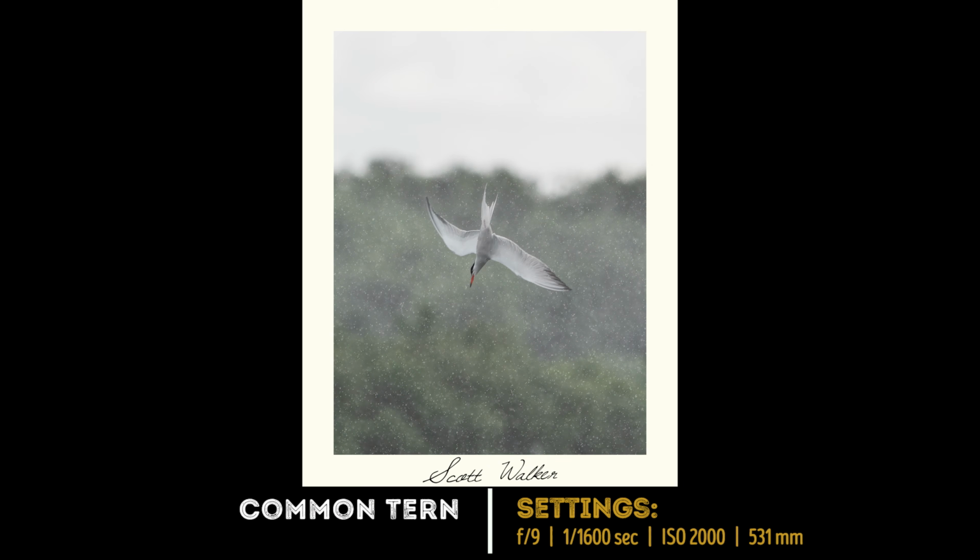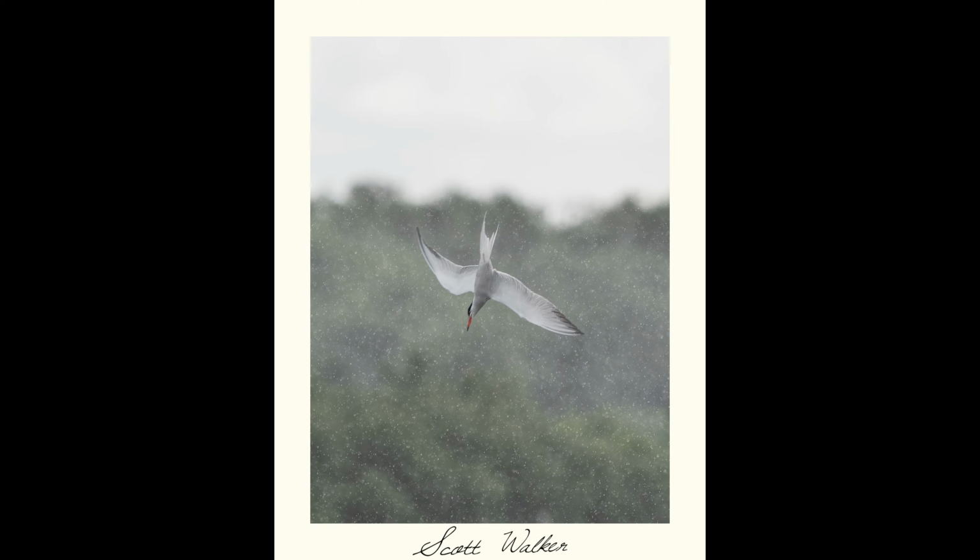The second example here is of a tern, and this was from my recent terns video. I shot this during really heavy rain, and the rain adds something a little bit different to many of the other photos that I got that day. But this was shot with a narrower aperture at f9. So it's not the aperture that creates the effect, it's being in the position to get your subject with some kind of extraordinary background, something that's a little bit different from the norm.